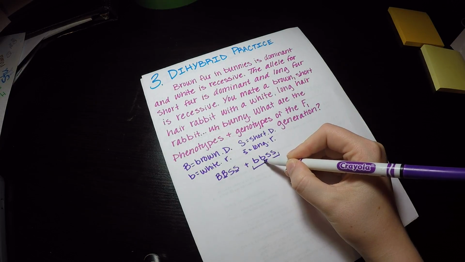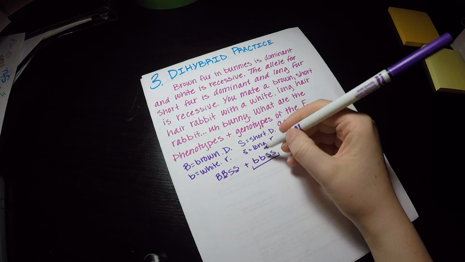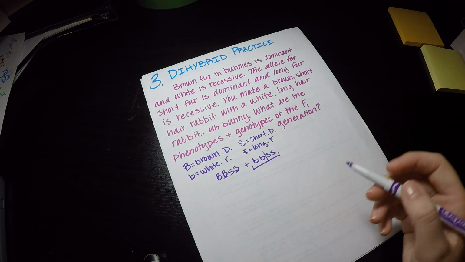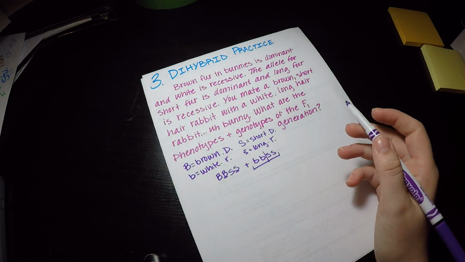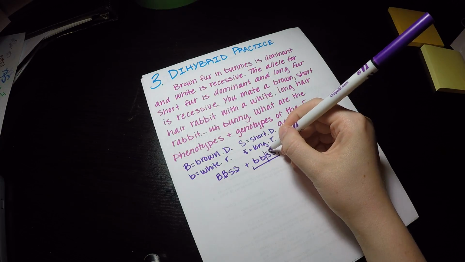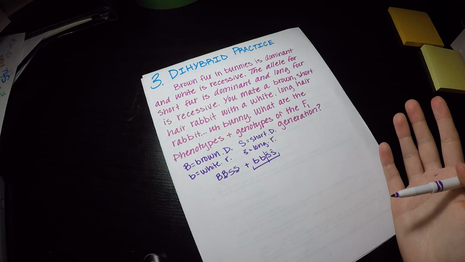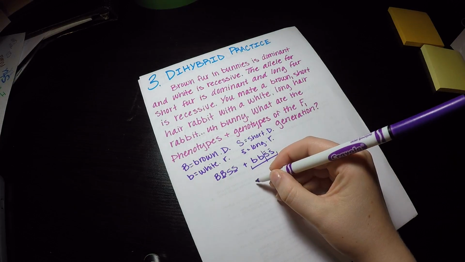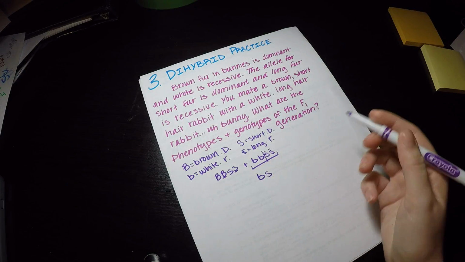This allele codes for color and this allele codes for coat length. We're going to split them up like that. The possible combinations for this rabbit or bunny is going to be little b, little s, simply because those are the only 2 letters it has. So we're going to write that just like that.